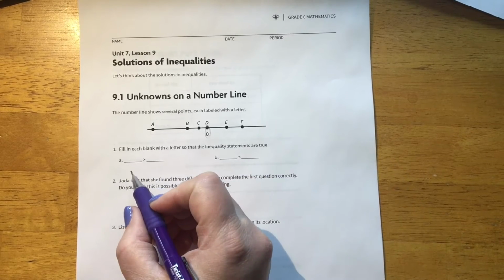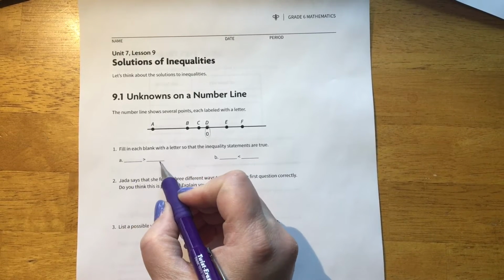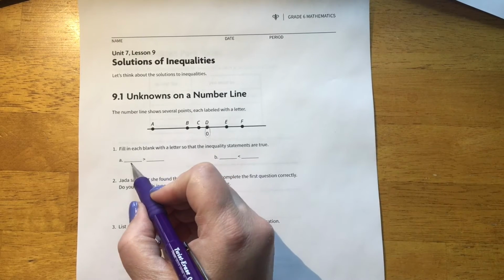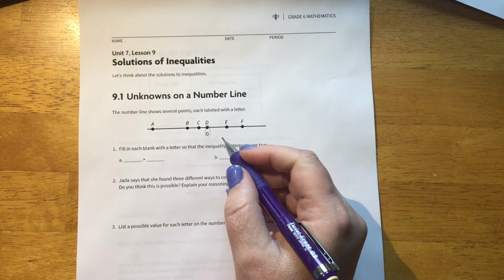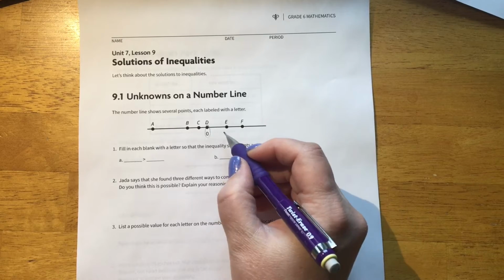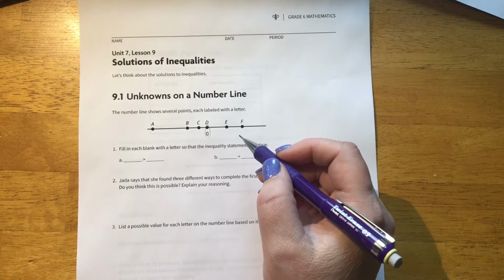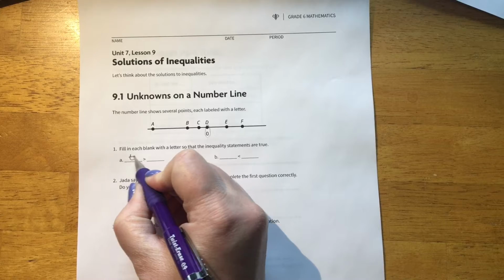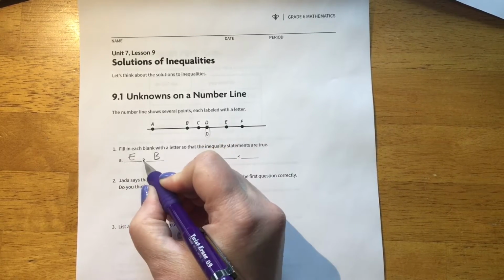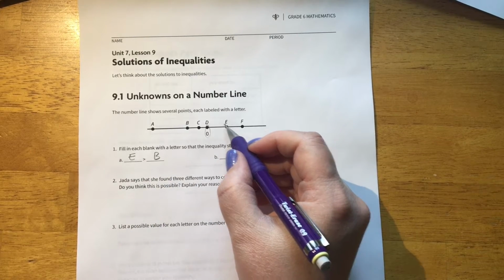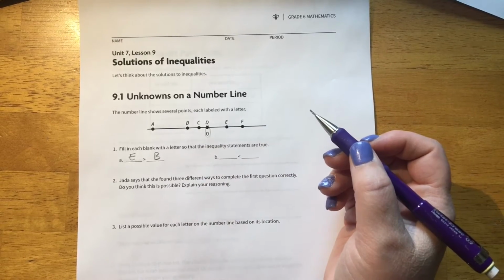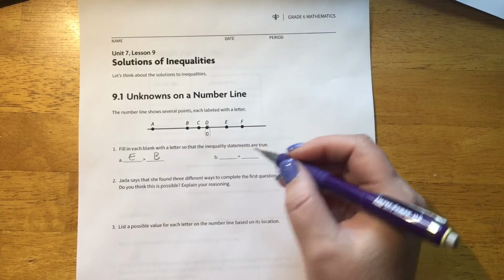All right, here we go, part A. Blank is greater than blank. Do you see how there's so many different right answers for this one? What is greater than what? Well, we know that any of the positive numbers, because they're to the right of 0, are going to be greater than any of the negative numbers. So we could pick any of these to be our first blank and any of these to be our second blank. How about E is greater than B? That makes sense. Now, did you have to put that answer down? No, there's lots of them. We'll talk about that more in a little bit.